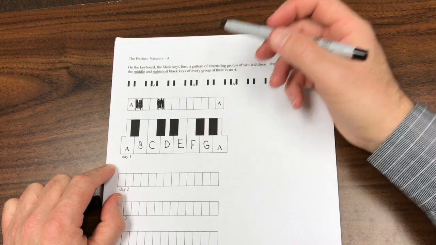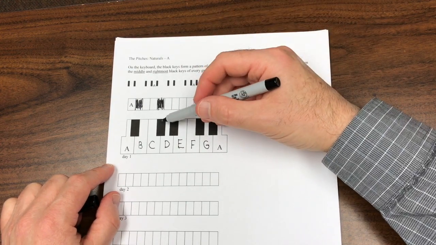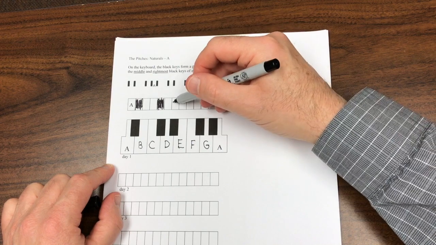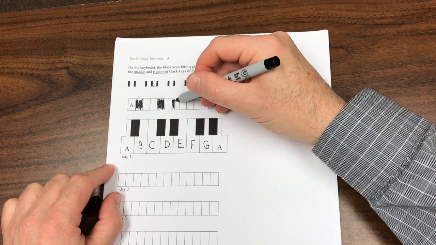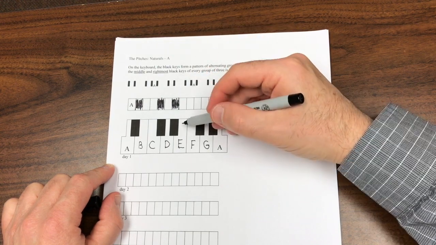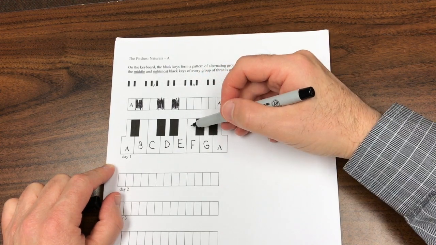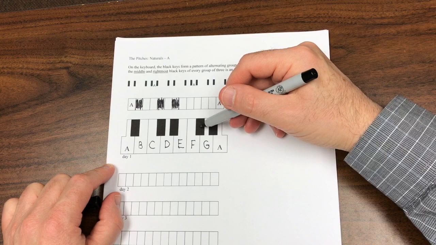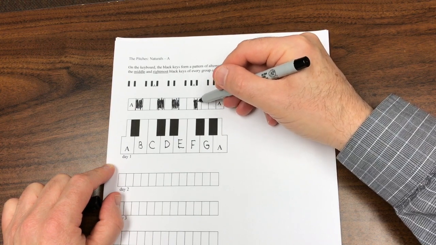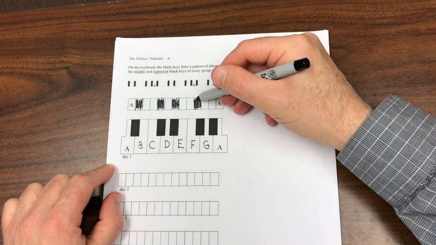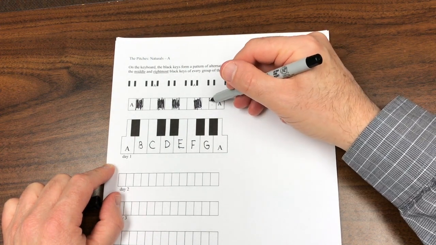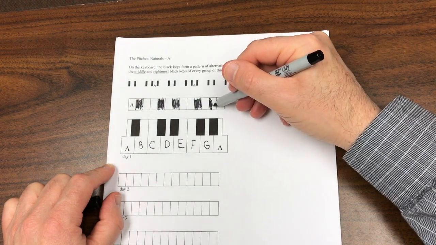Feel free to do a better job than I am filling them in, but you don't have to. Anyway, the next one is a white key, then another black key. Then a white key, a white key, a black key, a white key, and finally a black key here.